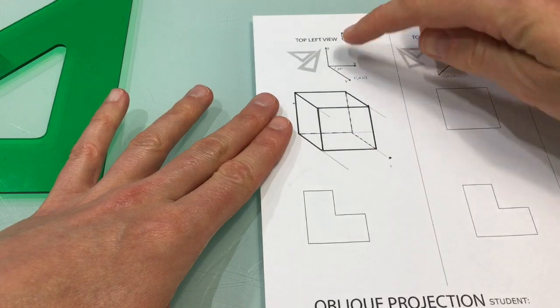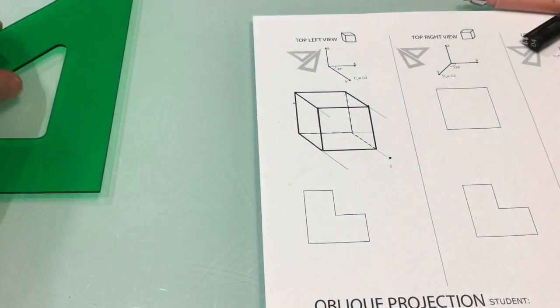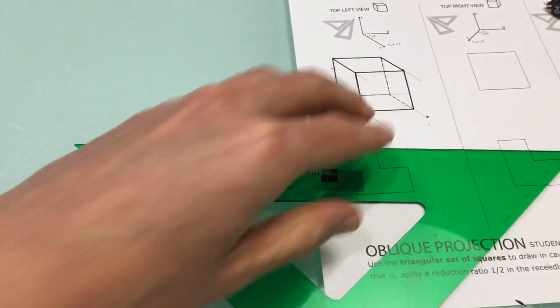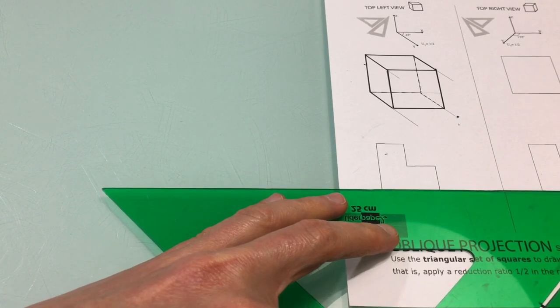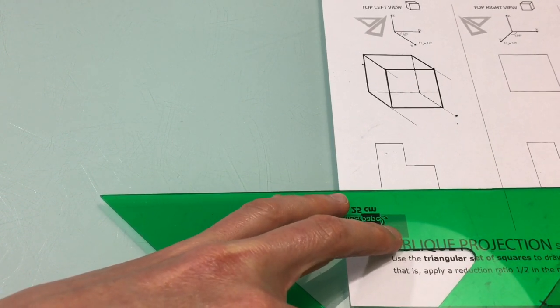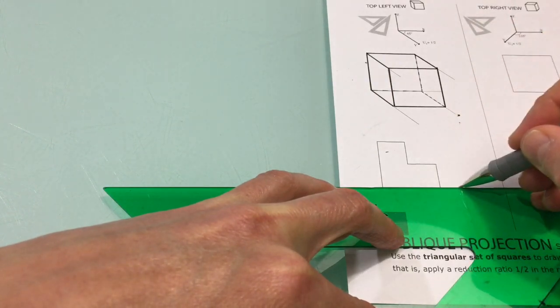Alright, we apply exactly the same procedure to make the cuboid with an L shape. Set of squares in the same position that is given at the top. We reproduce the axis. Z and Y are perpendicular.